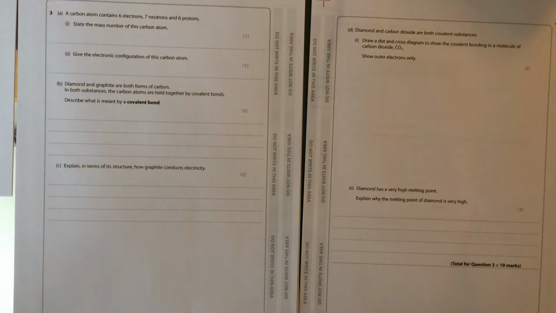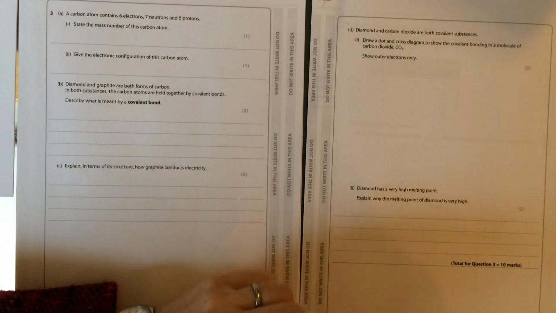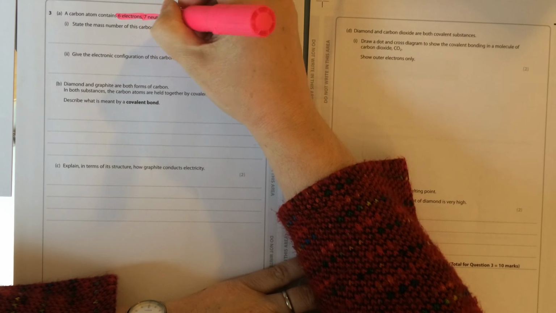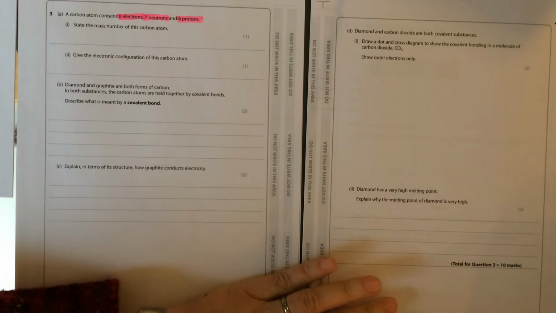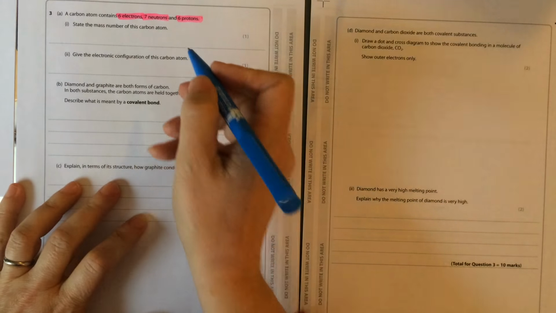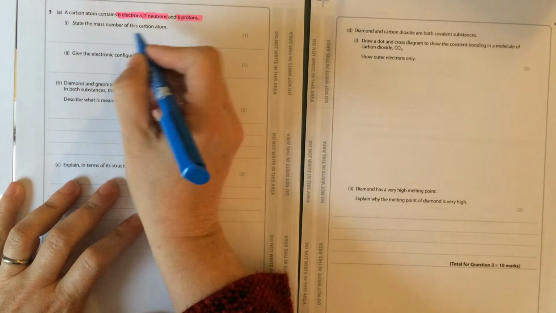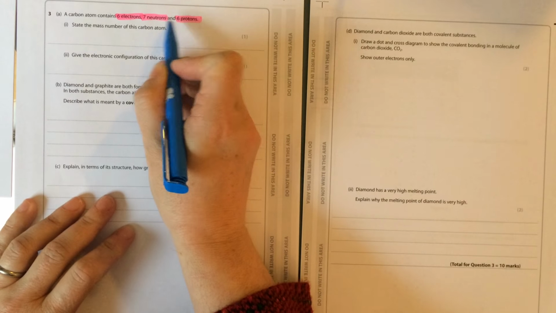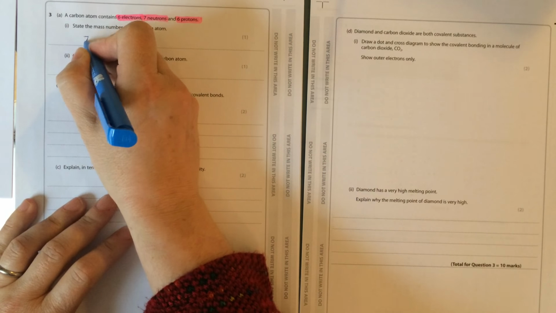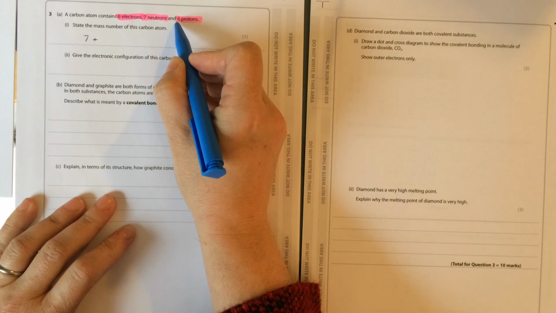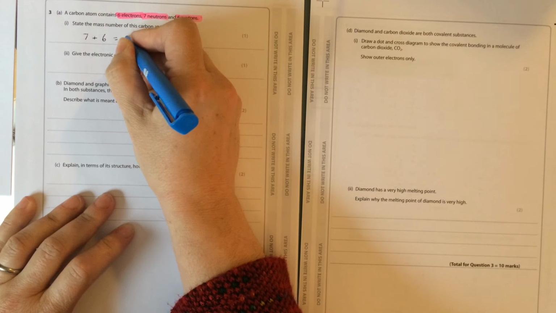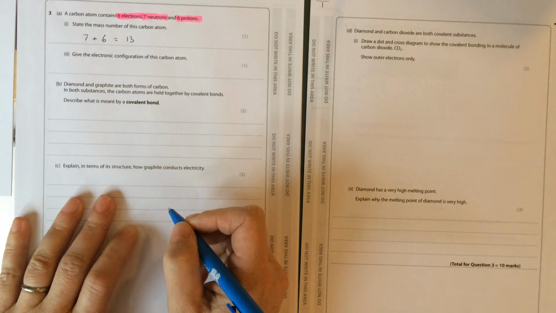Question 3. A carbon atom contains 6 electrons, 7 neutrons and 6 protons. State the mass number of this carbon atom. So I know that the mass number is the number of neutrons plus the number of protons. Neutrons are 7, protons are 6. If I add those together, that gives me 13.